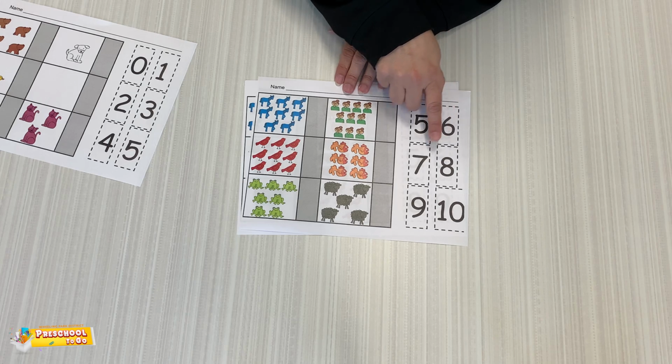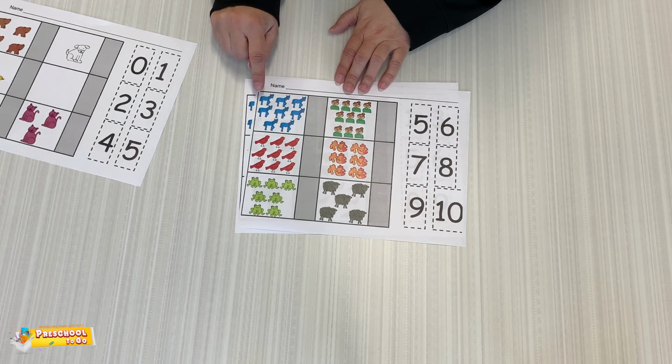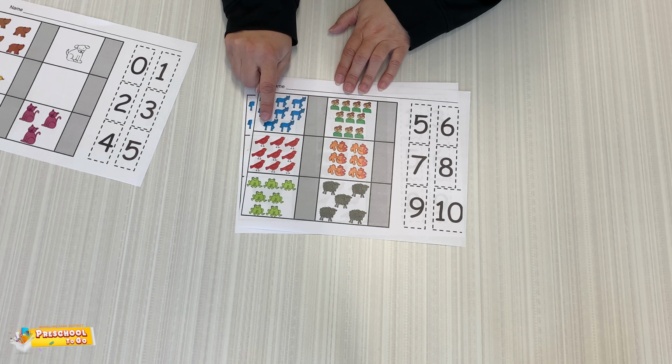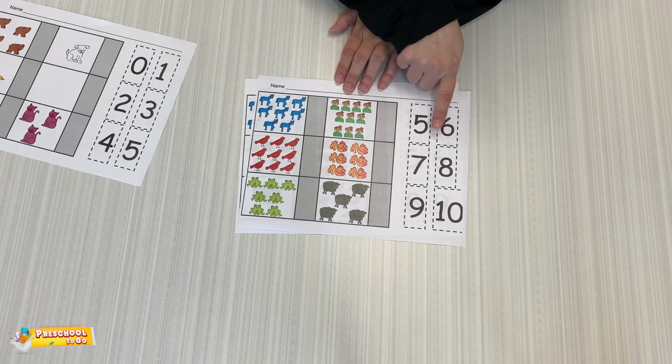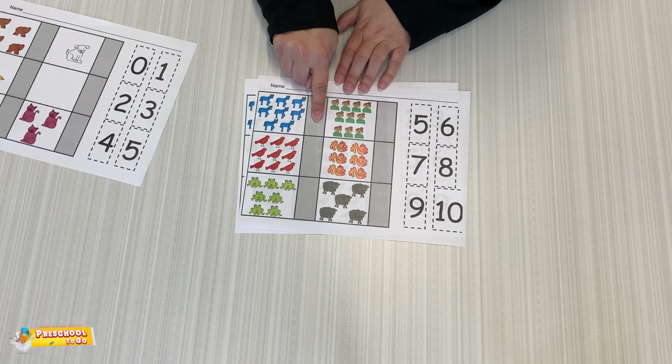5, 6, 7, 8, 9, 10. And you're going to count them here. Let's see how many horses there are. 1, 2, 3, 4, 5, 6, 7, 8. So you're going to find number 8. It's going to go right into this spot.